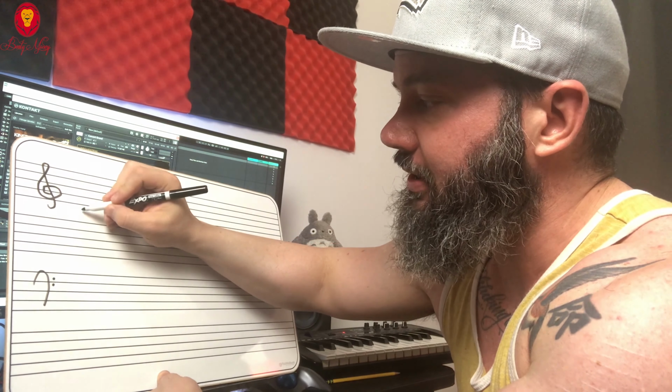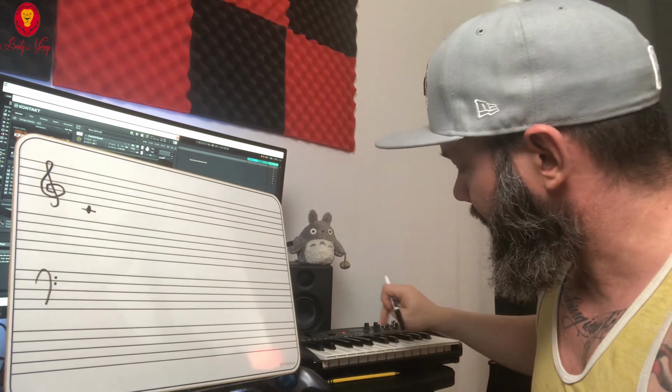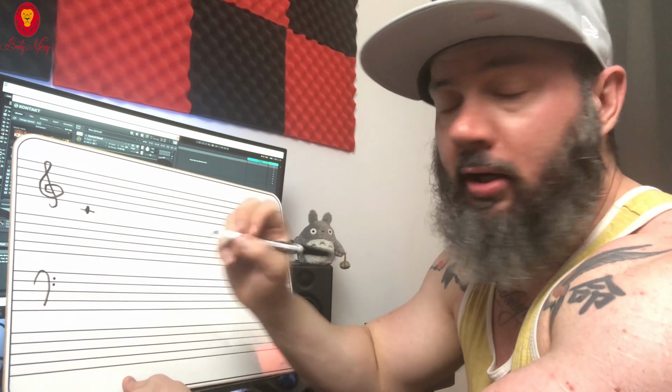Now, ledger lines is when we have to add lines below and above the staff, the staff being these 5 lines. So middle C is going to be right here, right? Now, middle C for the bass clef, that same note, that same sound, is going to be one ledger line above the bass clef, okay? Boom. There we go, clefs. The G clef, aka the treble clef, and the bass clef.